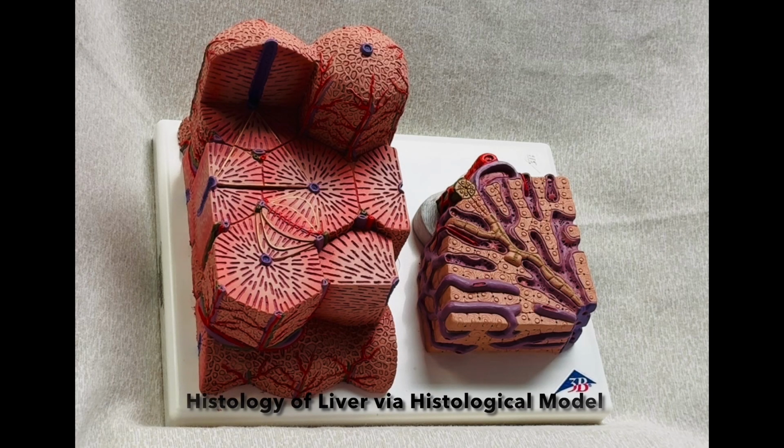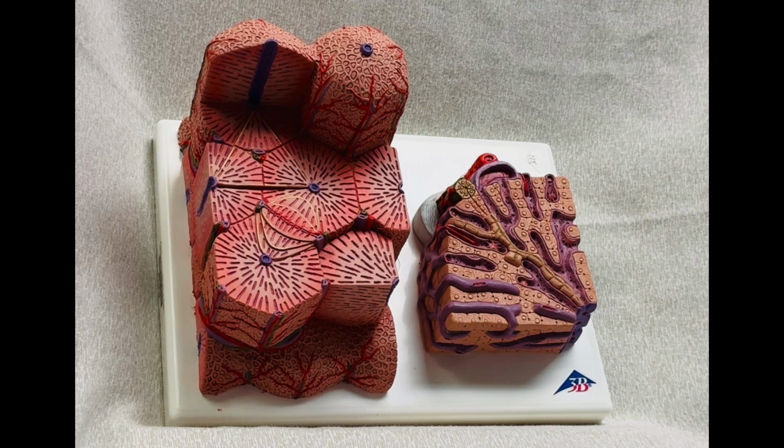In this video, we're going to take a look at a model which shows the histology of the liver. What we want to note when we're looking at this histological model is the liver cells, which are seen throughout the model. So there's some here, and they are known as hepatocytes. Cyte meaning cell, and then hepato is telling us that they are liver cells. These are our hepatocytes.